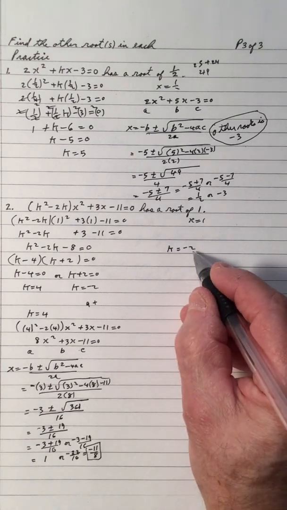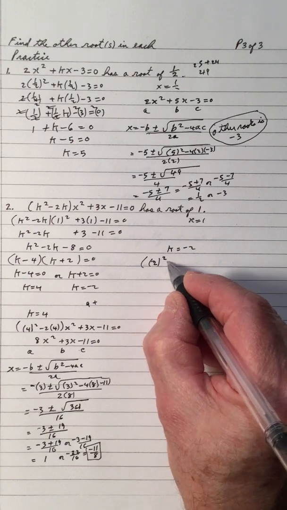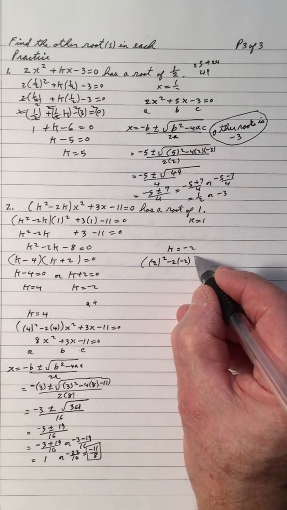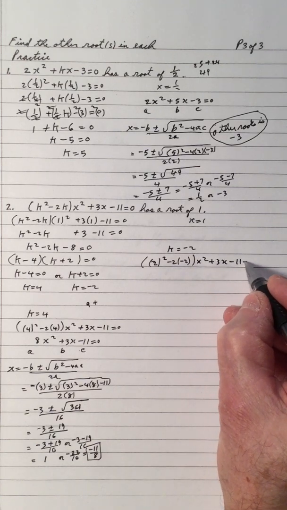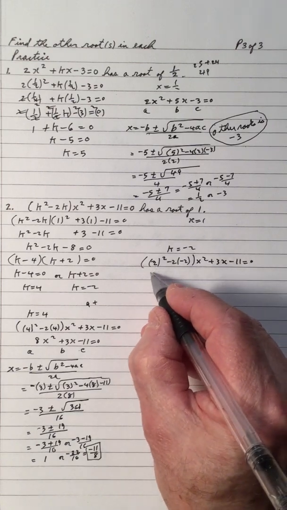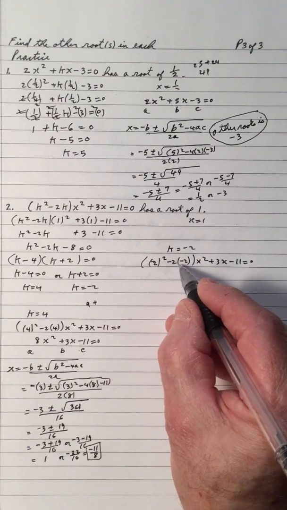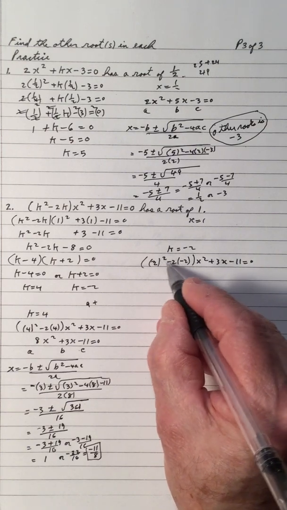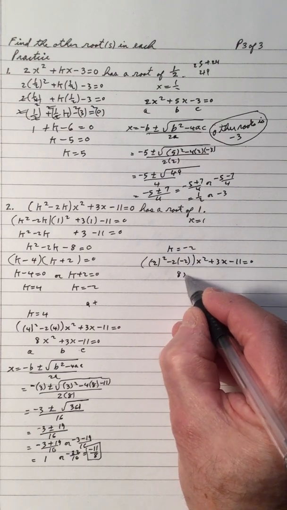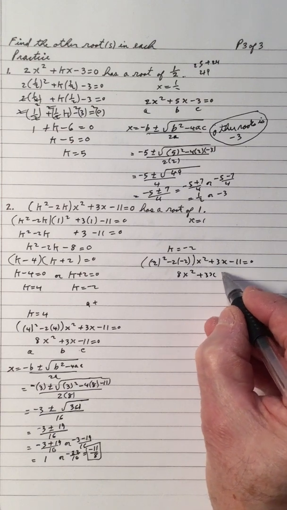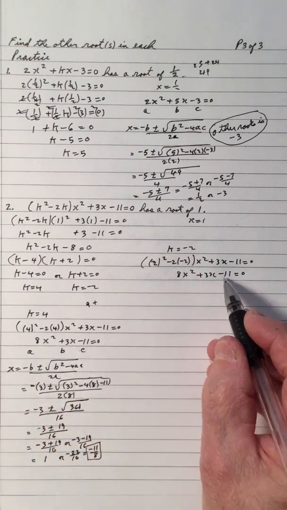And what about if we put a negative 2 in? So we've got negative 2. Again, a bit of work, but just take your time and make sure you don't make a mistake. So that gives me negative 2 squared is 4. 4 minus 4 plus 4. That's a 4, because when you multiply negative 2 by negative 2, you get a 4. So that gives you 8x squared plus 3x minus 11. Again, notice you've got the same equation.